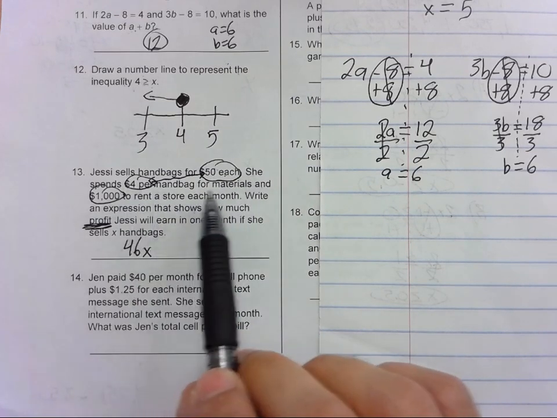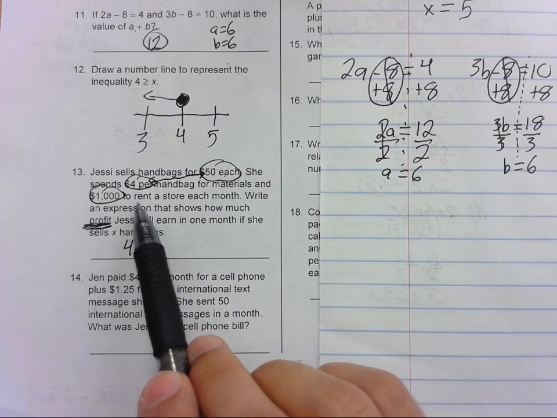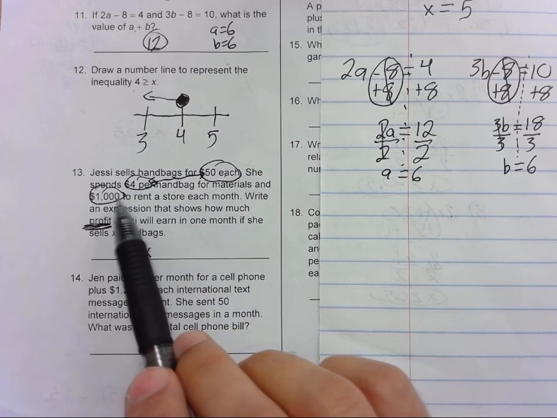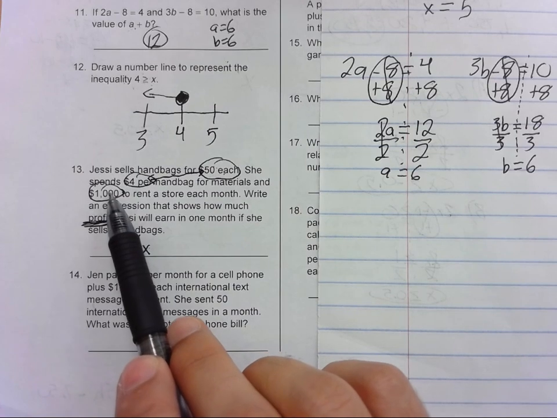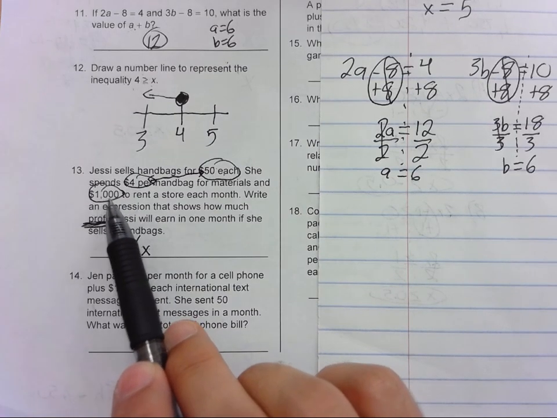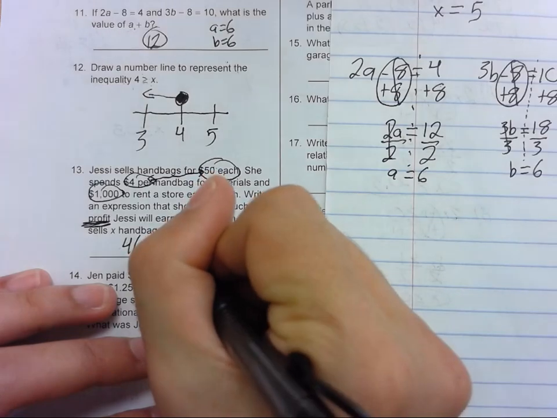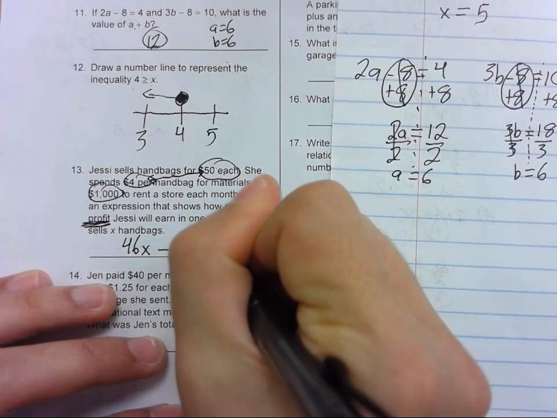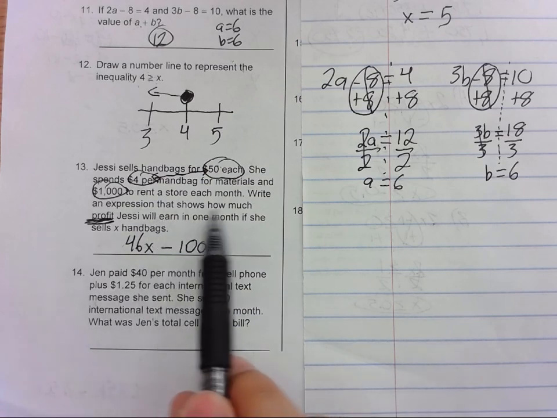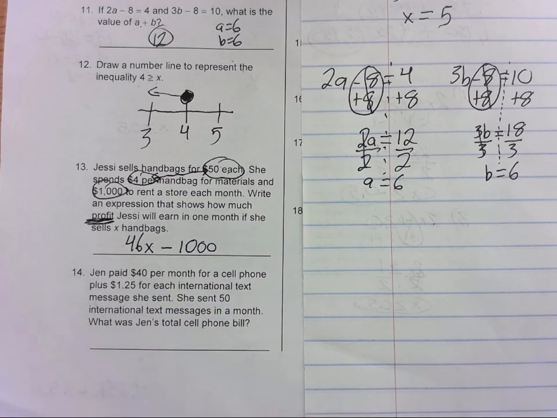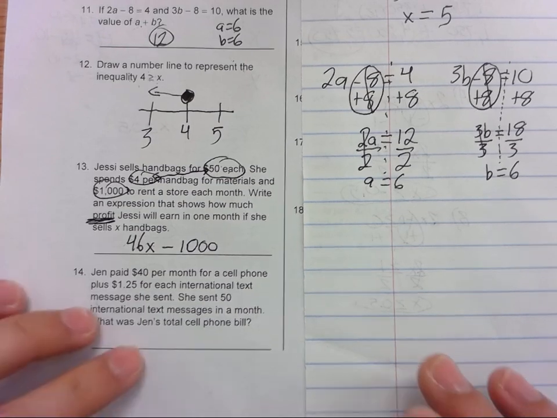She spends this much, and it costs this much to rent a store. So is this money she makes, will that increase the amount of money she has, or decrease? If she has to pay that for rent, that's money that goes away. So 46x minus 1,000 is the expression that shows how much profit she earns in 1 month if she sells x handbags. Moving on to 14.